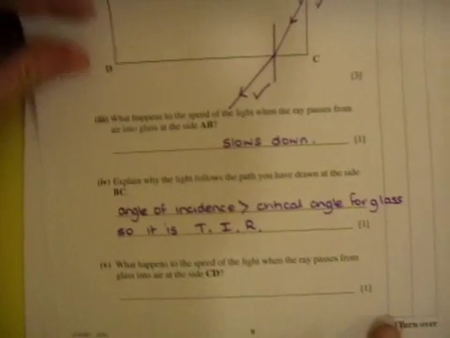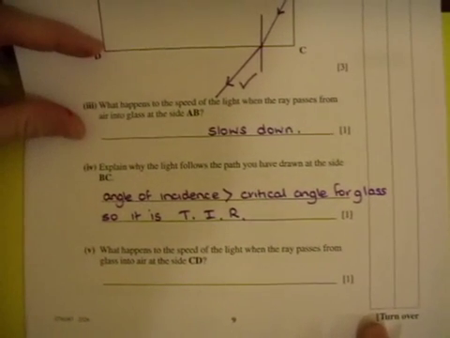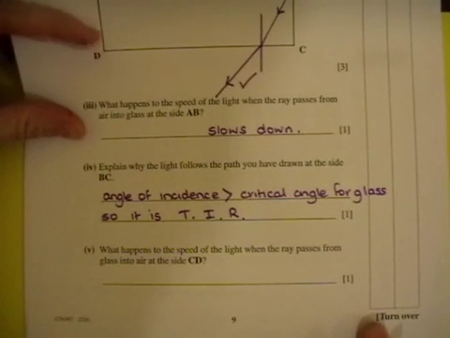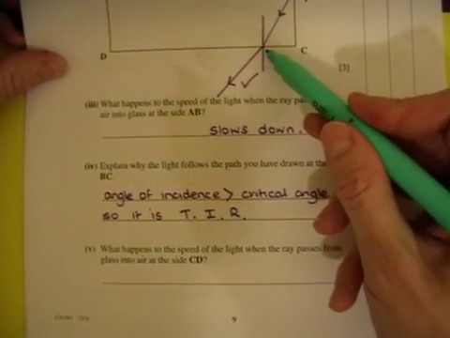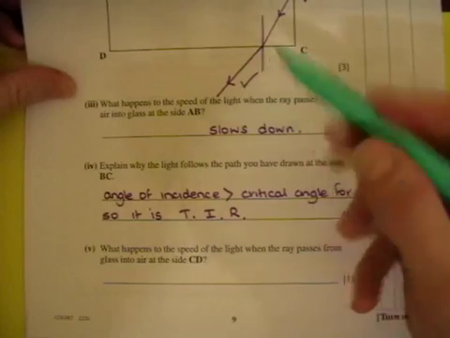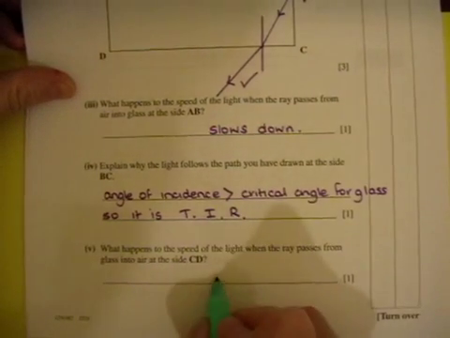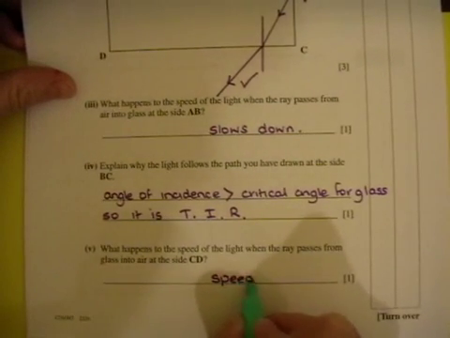What happens to the speed of light when the ray passes from the glass into the air at side CD? So you can see that just at the top of your screen there, and you can see it's bending away from the normal, so that means it speeds up.